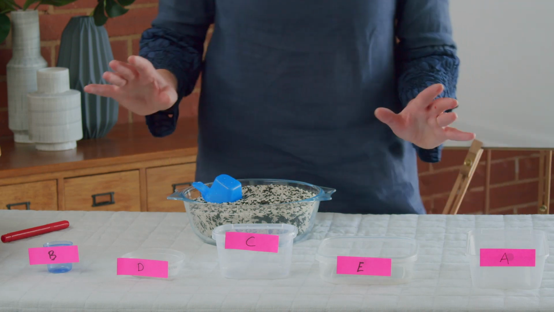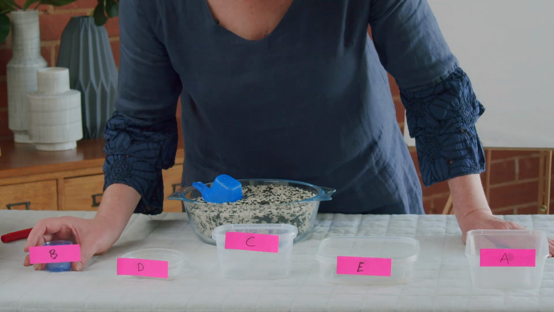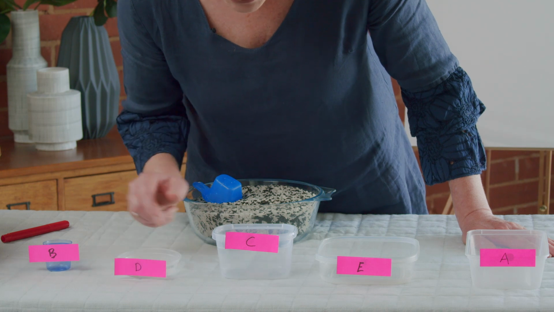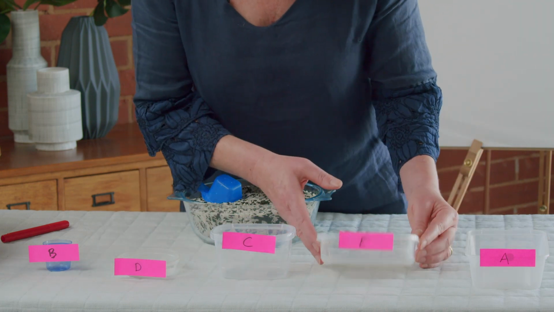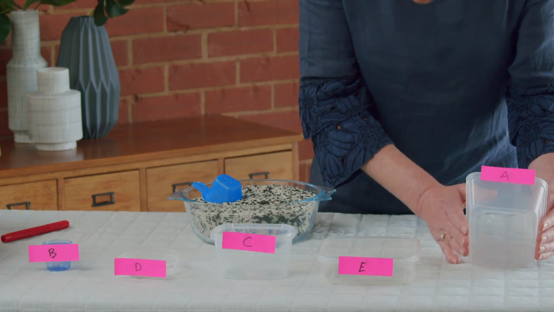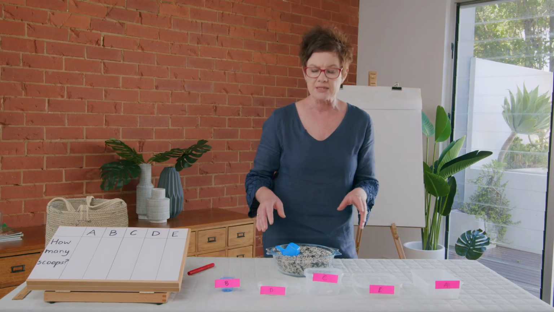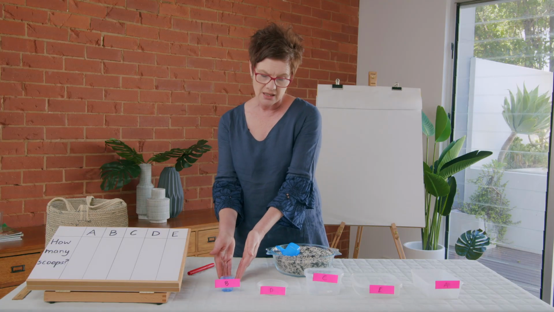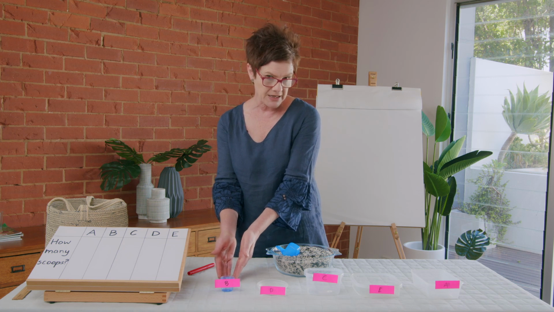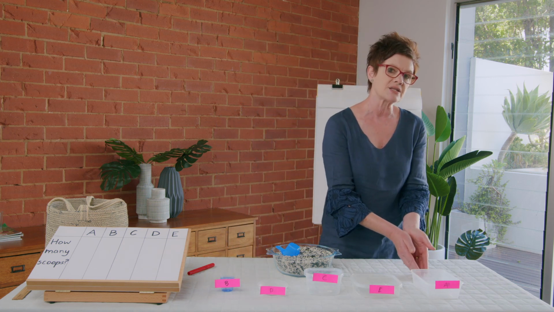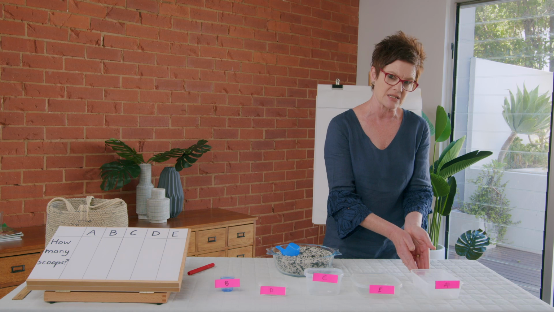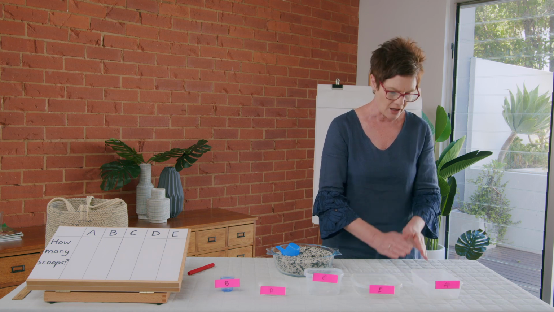So my prediction is B, D, C, E and A. My prediction is this will hold the least amount, or has the least capacity, and this has the most capacity. This will hold the most.